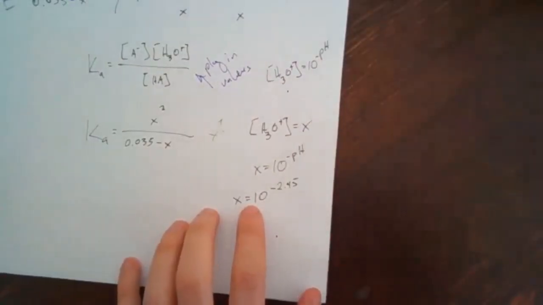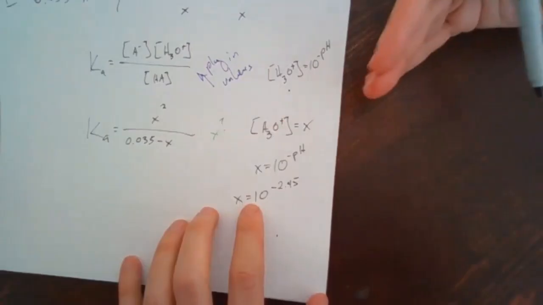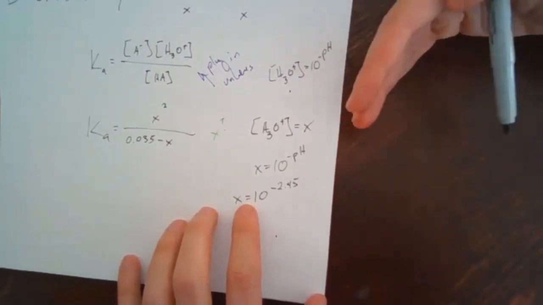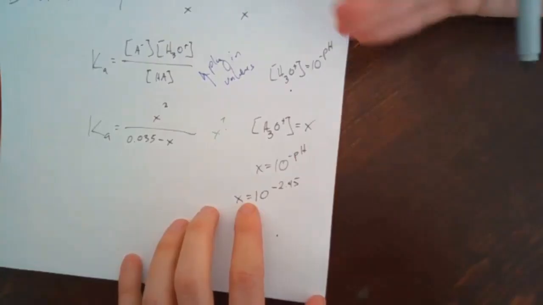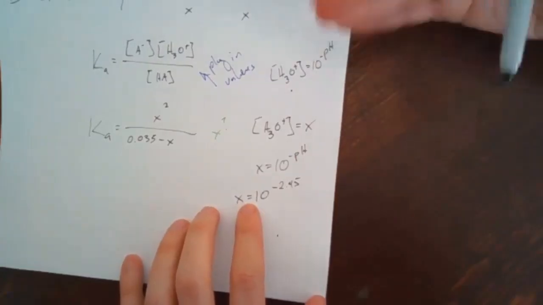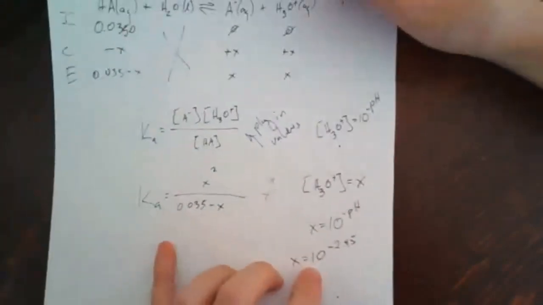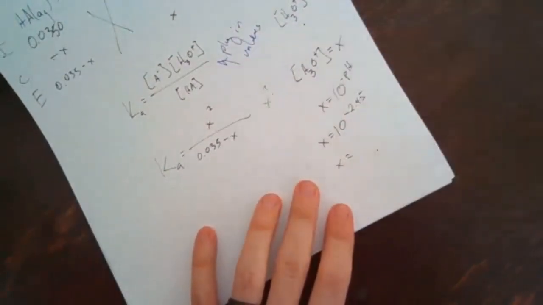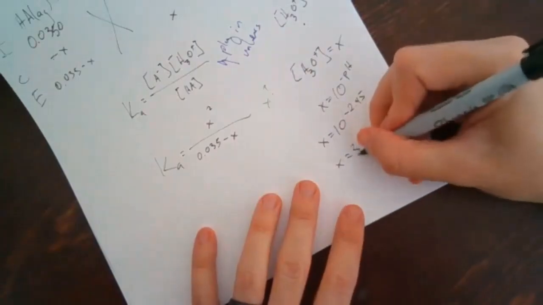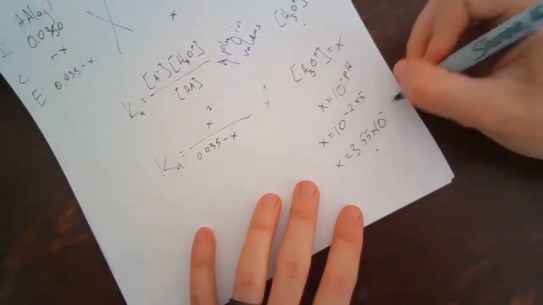In previous ice table problems, we were using ice tables to figure out what the concentration of hydronium was, to be able to know what equilibrium was going to look like, and then what the properties of the solution would be when the reaction reaches equilibrium, namely what the pH is. In this case, we can measure the pH. That tells us what equilibrium looks like. So 10 to the negative 2.45, we get 3.55 times 10 to the negative third.